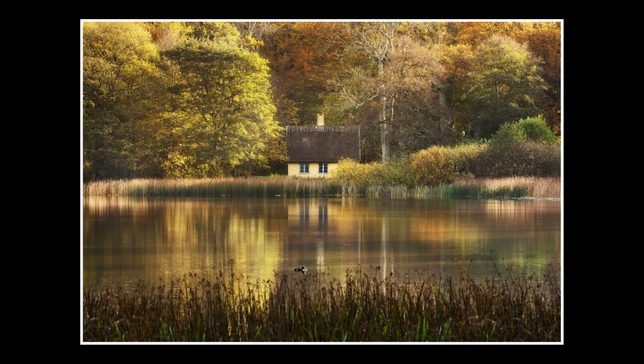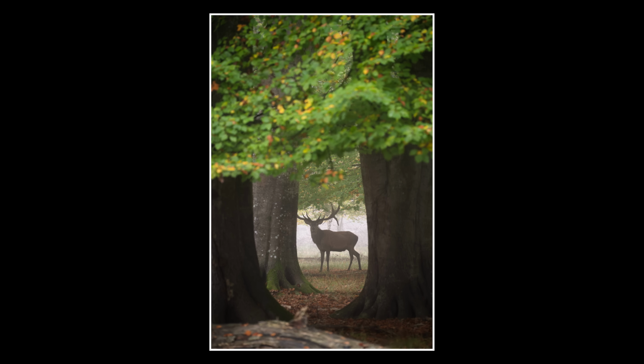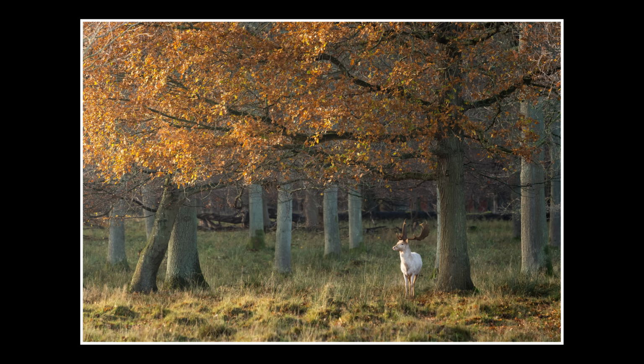It could be a little yellow house complementing the autumn colors in a forest. It can be different kinds of birds on a lake, like ducks or swans. It can be a human subject going for a walk in an autumn forest, or a beautiful stag among the trees. Us Danes even have access to the deer garden just north of Copenhagen, where you can experience white stags, which are just so fairy tale-ish and add the perfect subject to an atmospheric autumn scene.